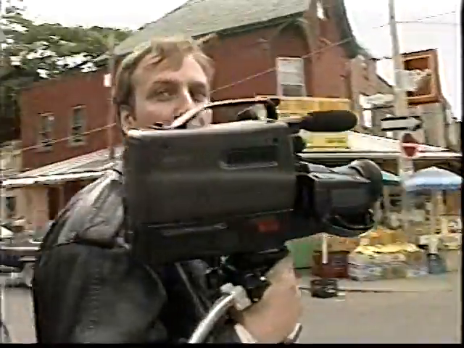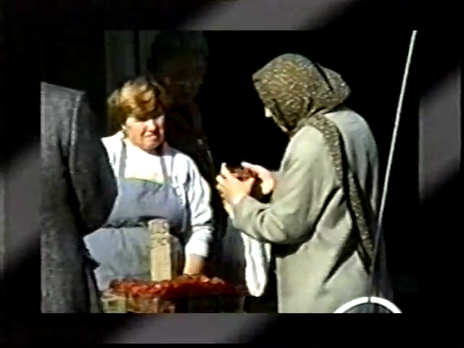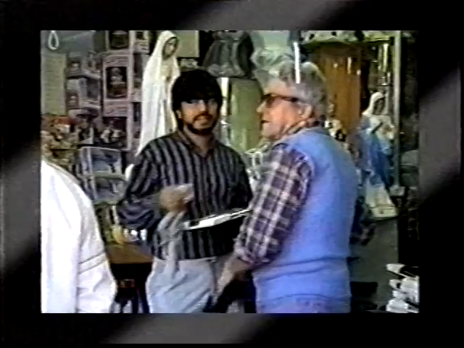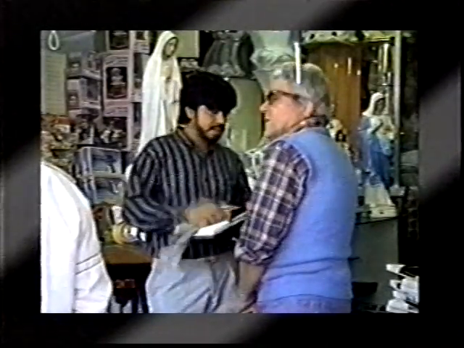What are you looking for? Interesting faces. There's nothing more interesting than a human face. If you can, use a long telephoto lens to get those candid shots from far away.